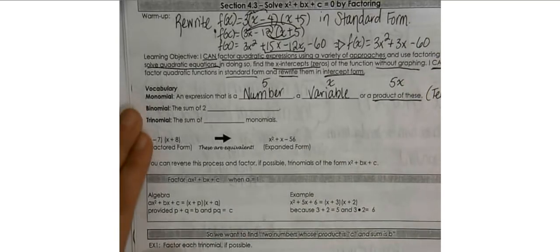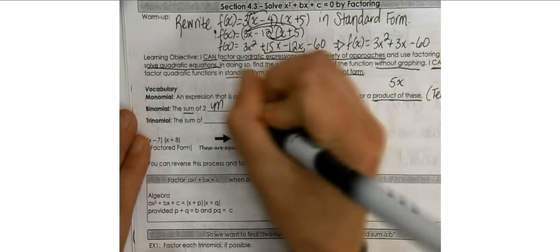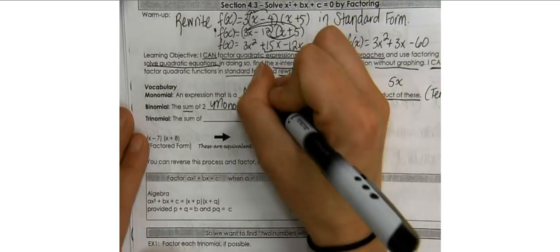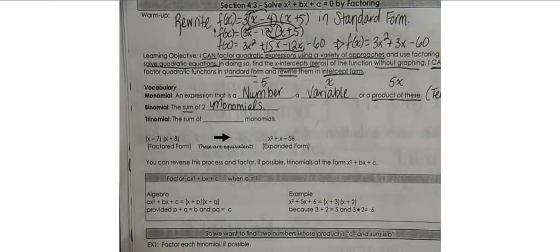A binomial is a sum of 2 monomials. Now please note that monomials can also be negative. I could also have negative 5 as a monomial. I could have negative 5x as a product of these. So it can be positive or negative. Now remember, whenever you see sum and you're adding negatives, that indicates that we are subtracting.